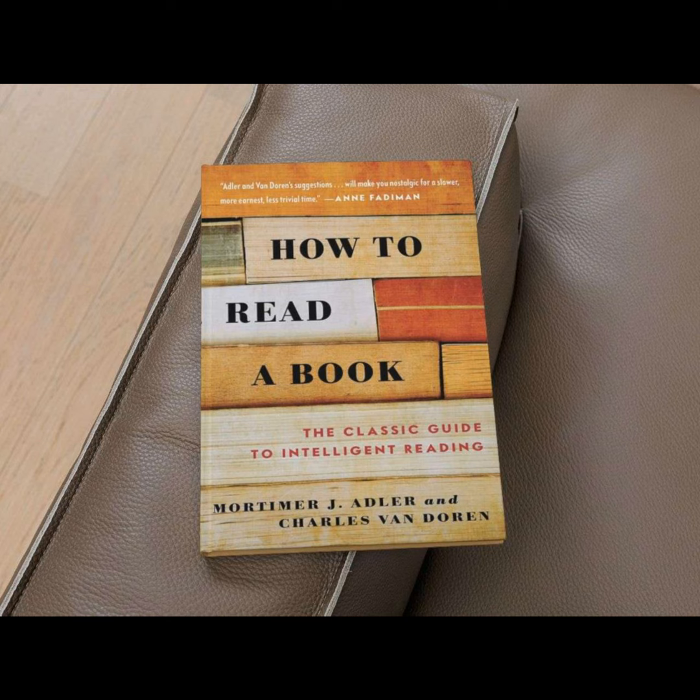Chapter 2. The Levels of Reading. This chapter explains the 4 levels of reading: elementary, inspectional, analytical, and syntopical. Each level is defined by the complexity of understanding it requires and the skills needed.